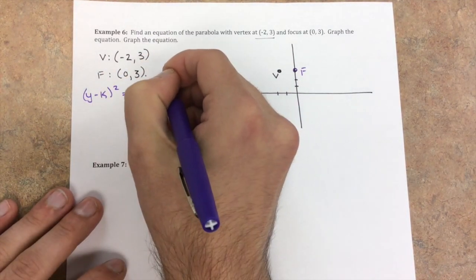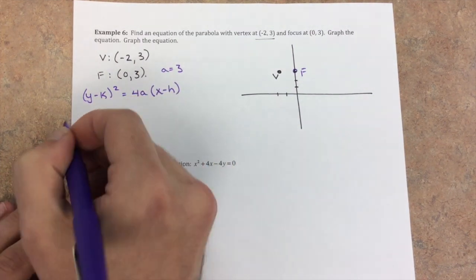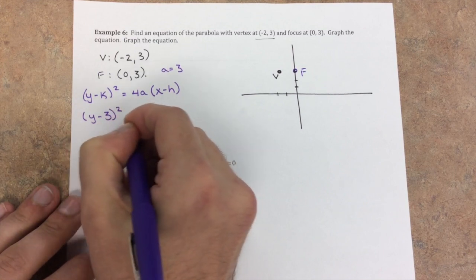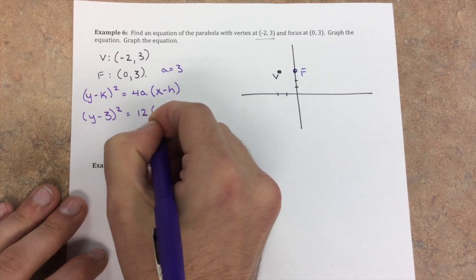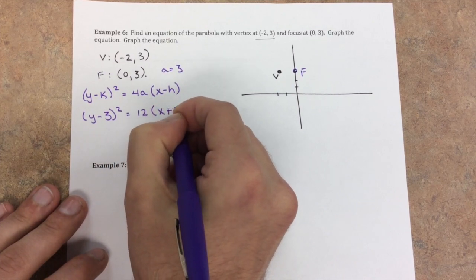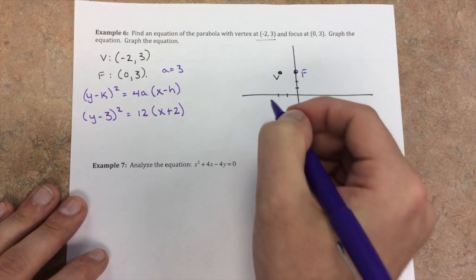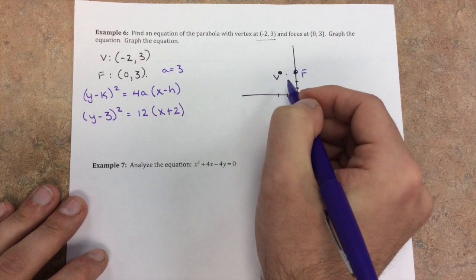Well, we already know our a is 3. So plug in our y value, so that's y minus 3 squared equals 4 times 3 is 12, x minus a negative 2. That's our equation.